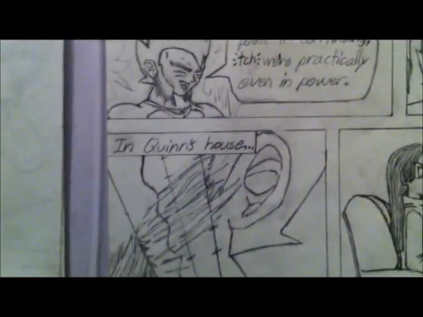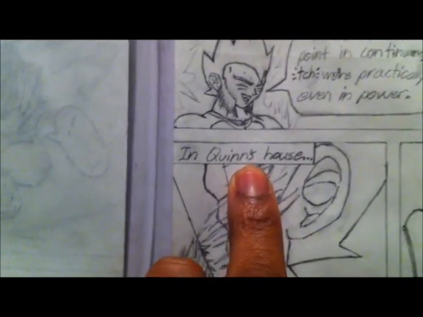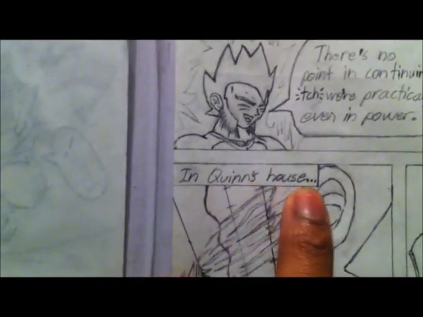Dialogue. And in Quinn's house. Even though I didn't actually mention any time passing in these, just reading it, it actually sets a different atmosphere and a different situation. So you can actually use that sometimes rather than having to draw a whole bunch of panels or a whole page just to explain that a new situation has arisen and time has progressed.